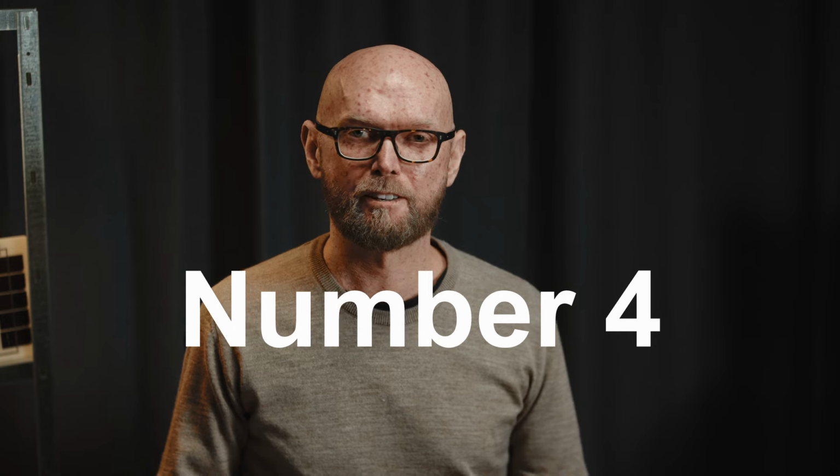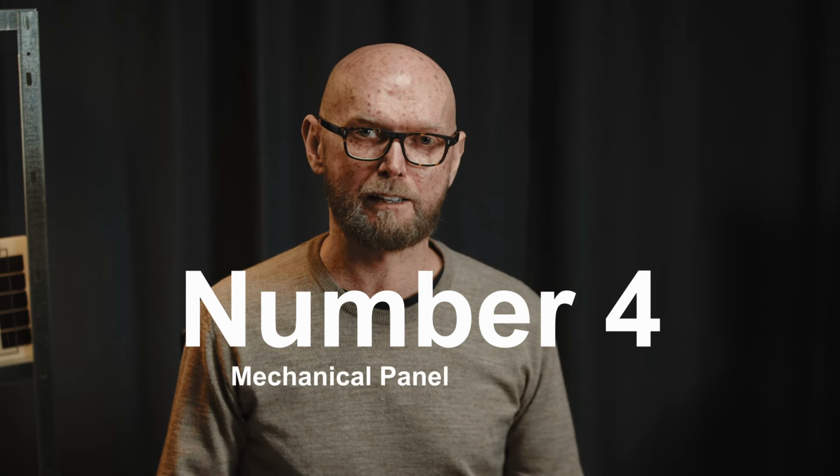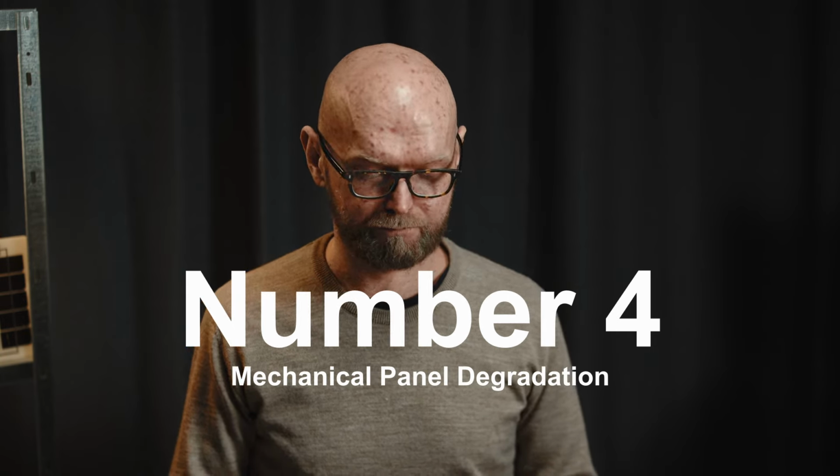Number 4, mechanical panel degradation, because you can have super cells, but if you don't have a good lamination, moisture is going to come in and then you're going to have some sort of fault, which is not a homogeneous degradation of the output power. It's going to be like an isolation fault.